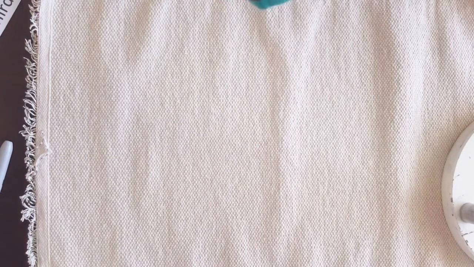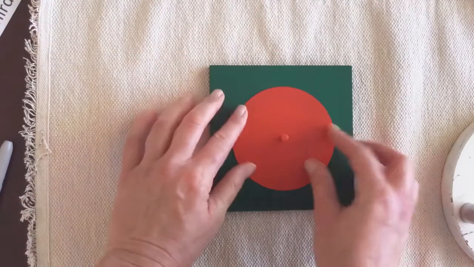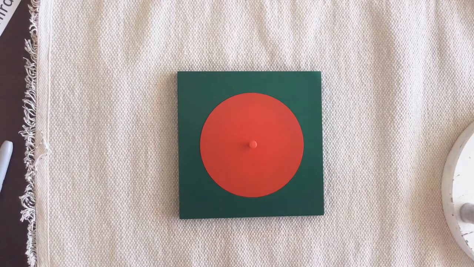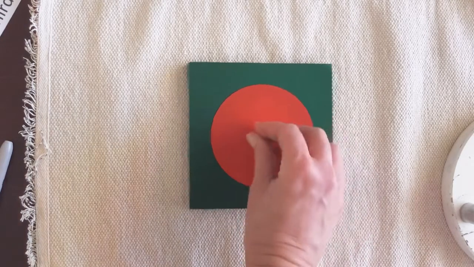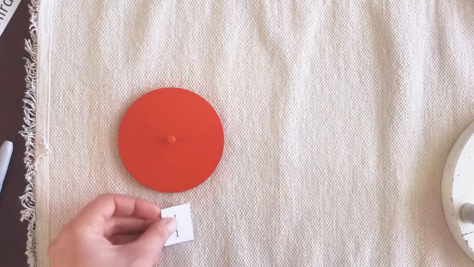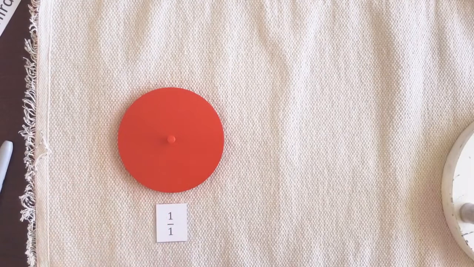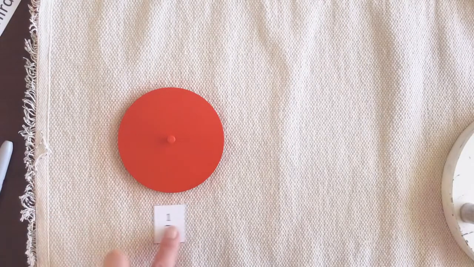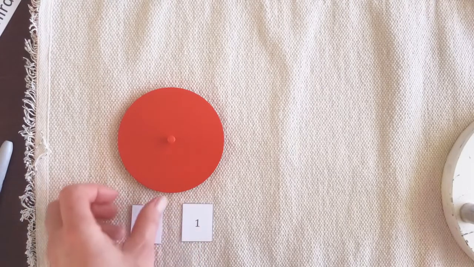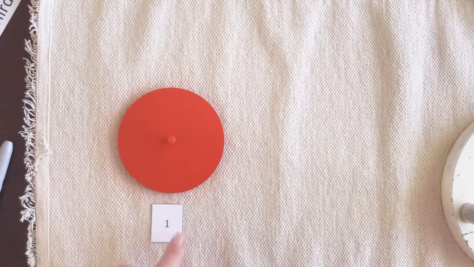Now, we started with 1 whole. So we can write this. Remember, the family name are the ones. If I take 1, I have 1 of my ones. So I can write it this way. But I also know that this is 1 unit, so I can also write it as 1, like that.